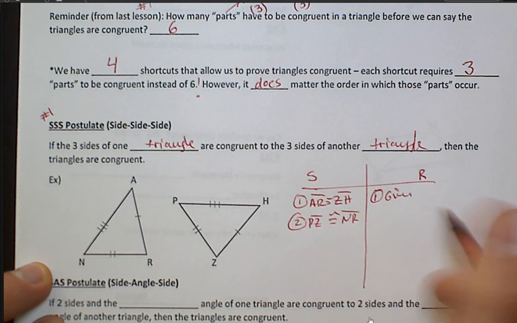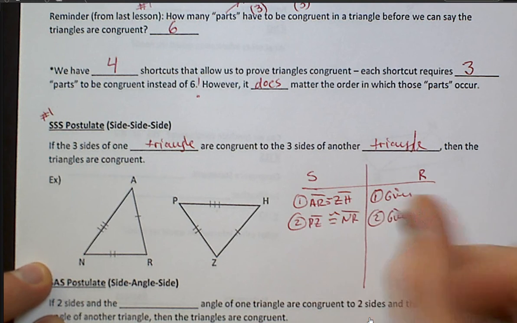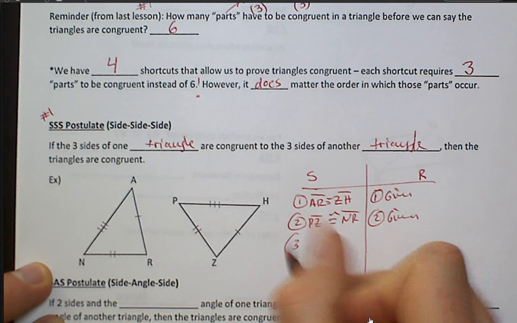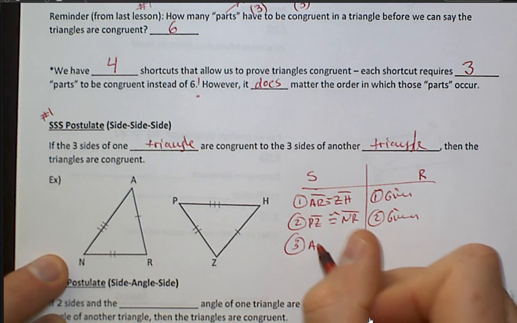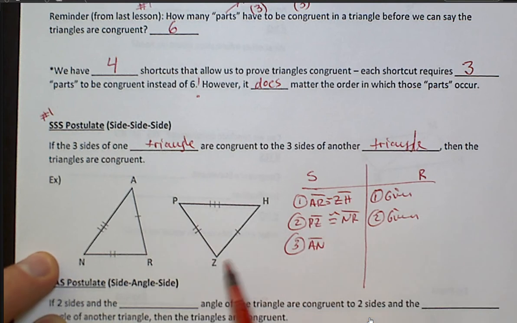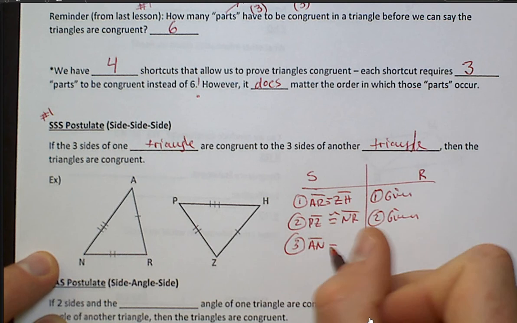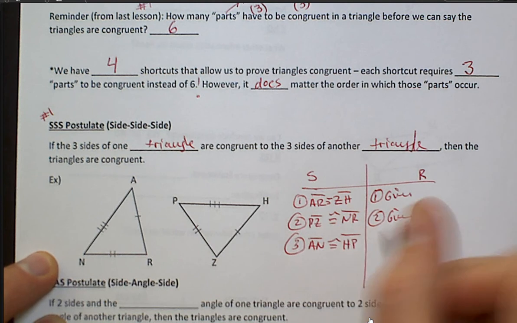Alright, and that's given to us by the markings. And then 3, I'm going to say, I'll call it AN, which is A to N, so I have to call that H to P. Remember, order does matter. Okay, given.